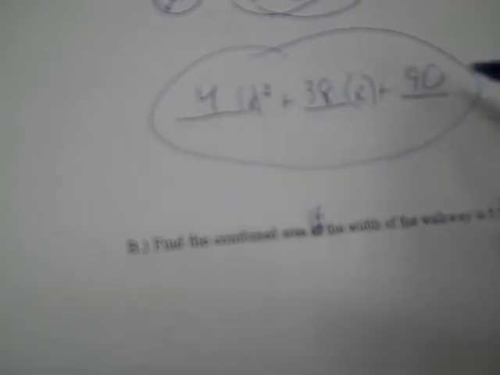And that's been simplified. Now part B, find the combined area if the width of the walkway is 5 feet. So what it's telling me is that these x's are 5s. Now we're going to parenthesize them here, and then write this with the parentheses.